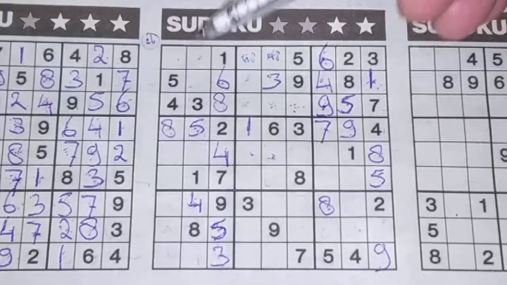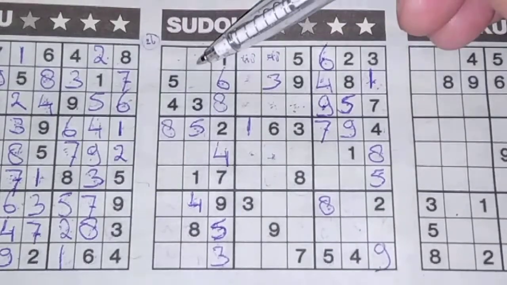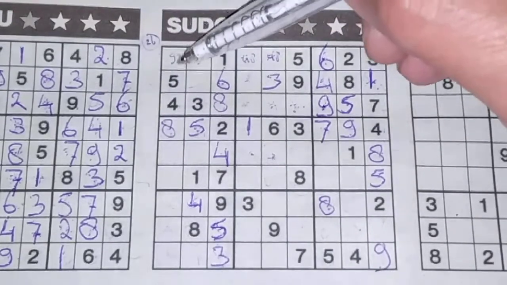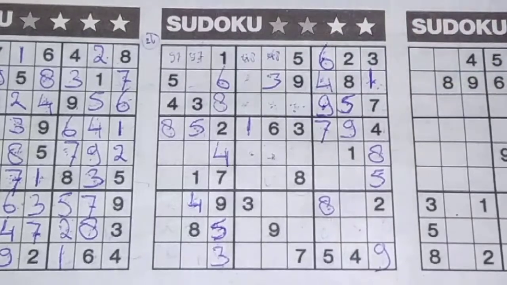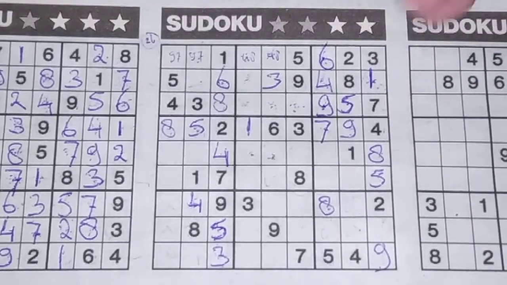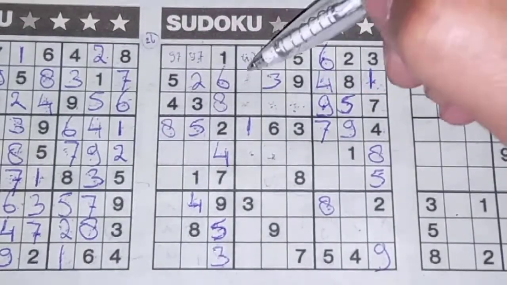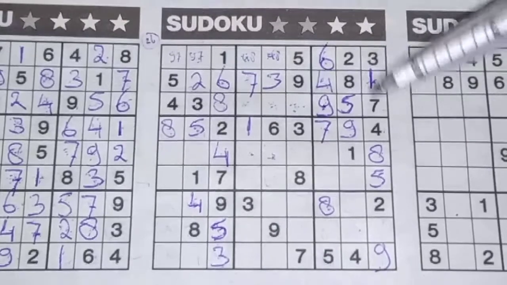That means these two numbers in this row, the first row, are the numbers 9 and 7. I mark them again. It's easier to follow for you. That means one box left in this big square for the number 2. One box left in this row for the number 7.